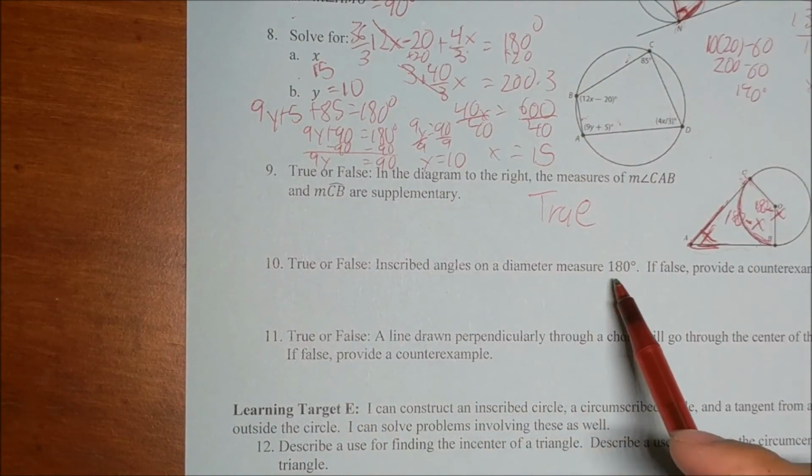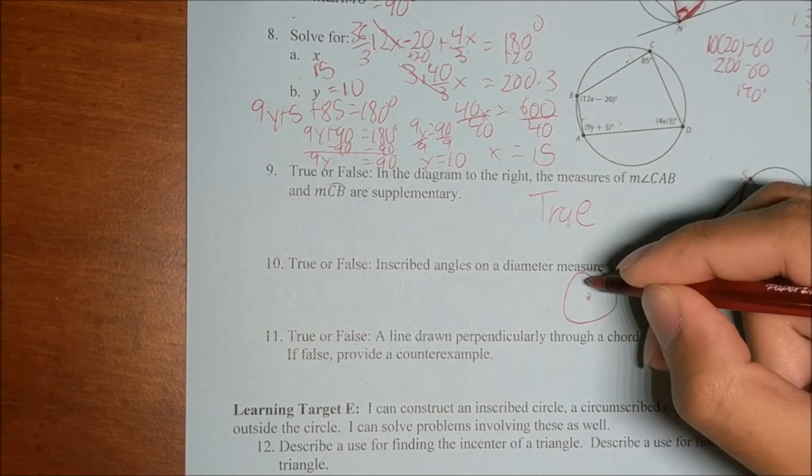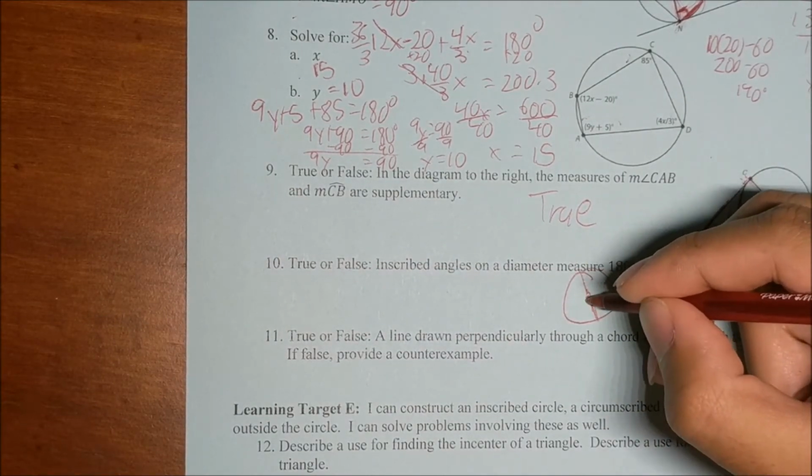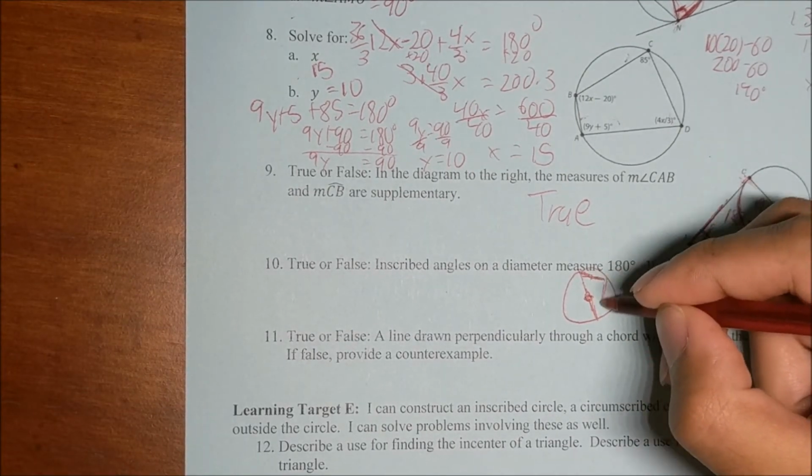Inscribed angles on a diameter measure 180. If false, provide a counterexample. Okay, so here's a diameter, meaning it goes through the center. And here's an inscribed angle on it.